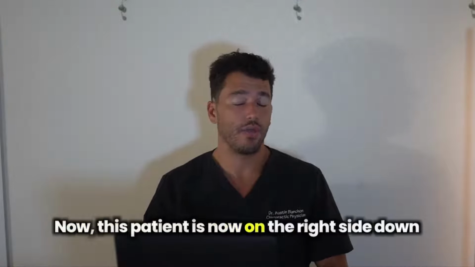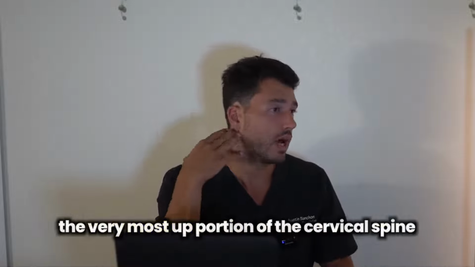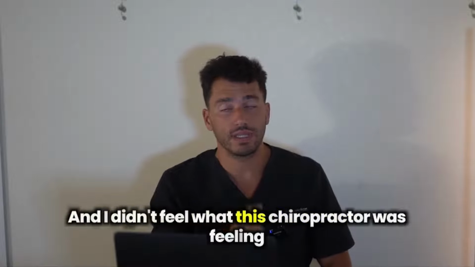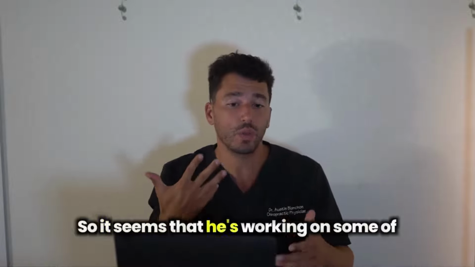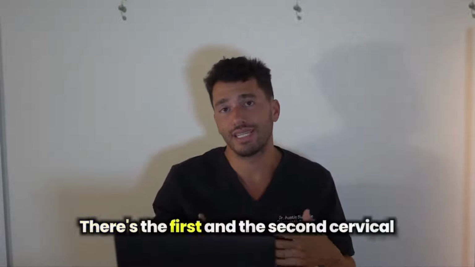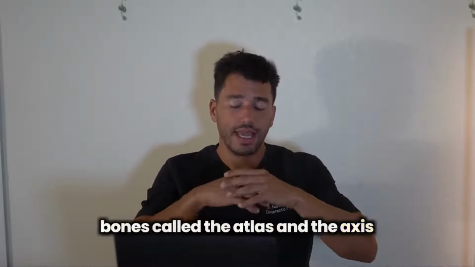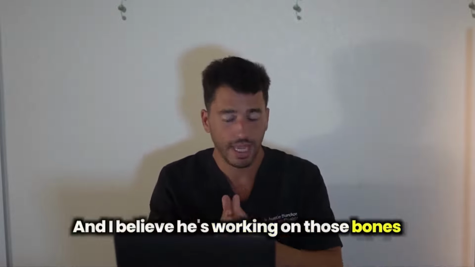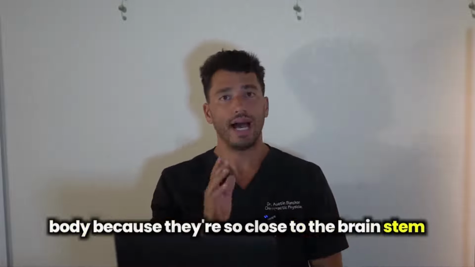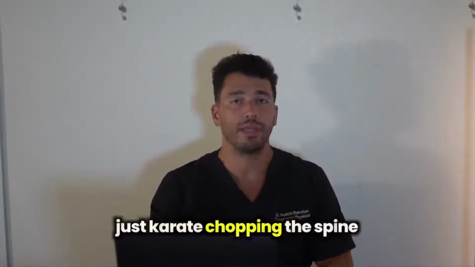This patient is now on the right side down, and this chiropractor is going to be working on the very most upper portion of the cervical spine. I didn't feel what this chiropractor was feeling, but it seems that he's working on some of the highest bones of the cervical spine. There's the first and the second cervical bones called the atlas and the axis, and I believe he's working on those bones, and these are very important bones of the body because they're so close to the brainstem. I know that adjustment looks very interesting. It pretty much looks like he's just karate chopping the spine.